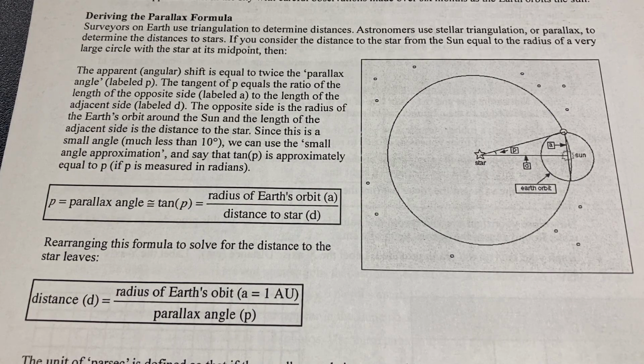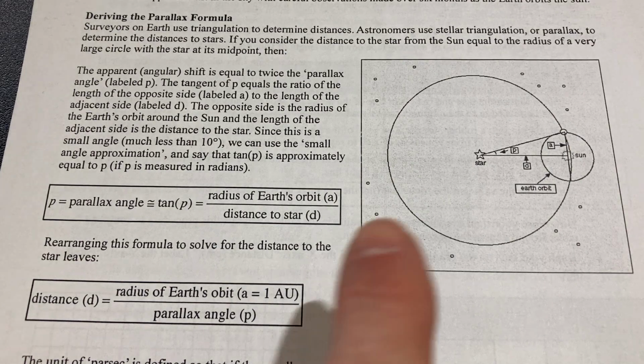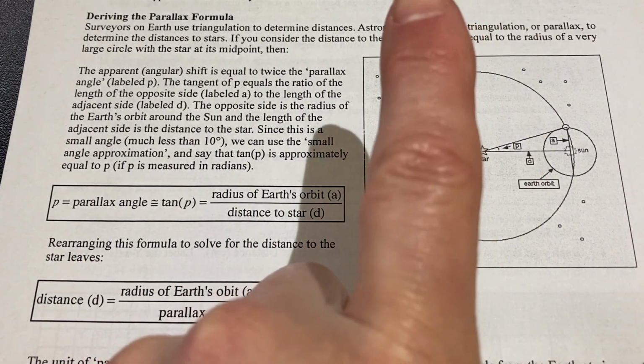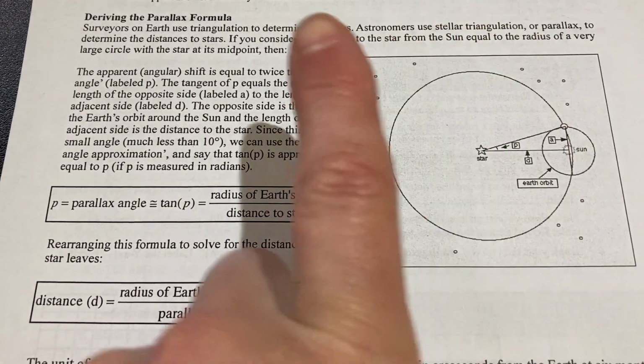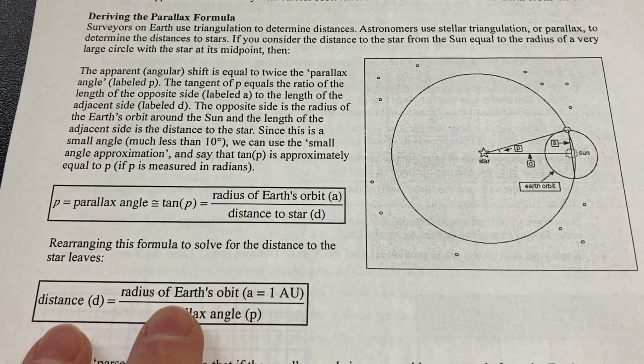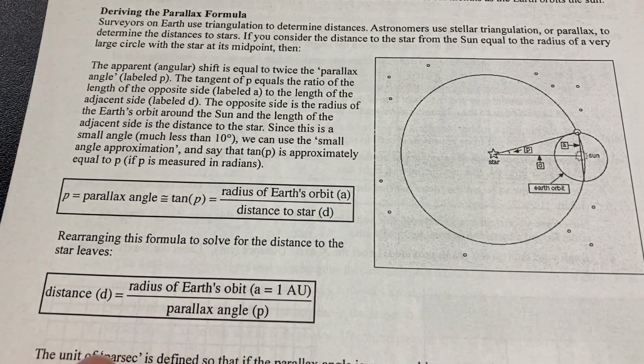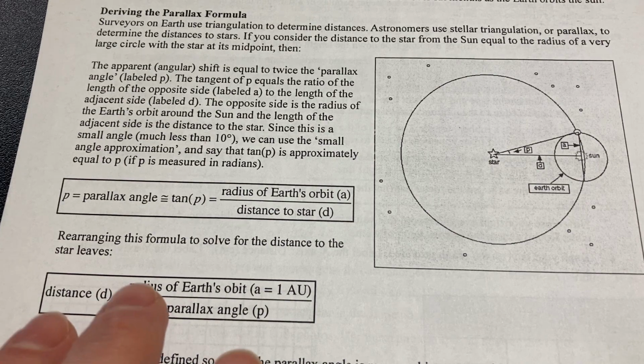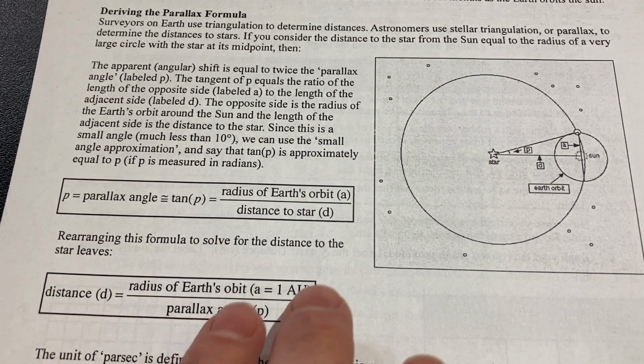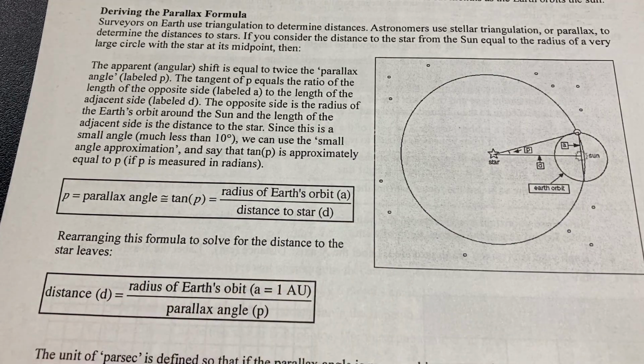So we're going to see really the only direct way of making a measurement to distant objects in space is through something called parallax. And this is the thing that we did where we put our finger out in front of us and we closed one eye and opened the other and we saw it shift back and forth, right? So that's what parallax is. Now remember, the ancient Greeks thought that the stars were all fixed in the sky because they didn't see parallax.